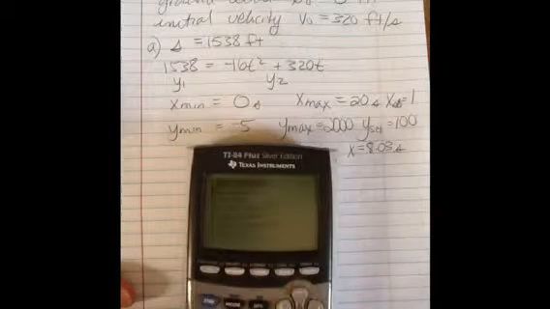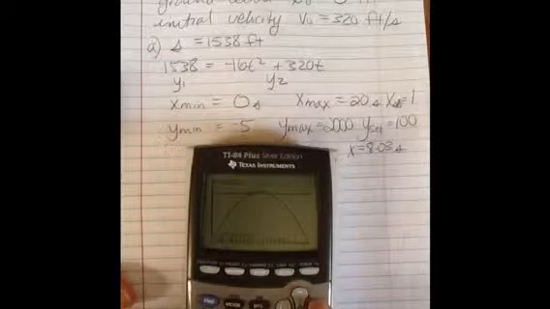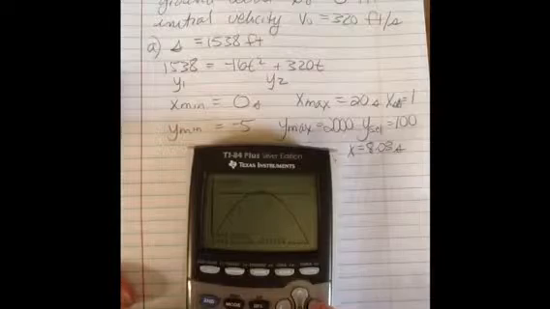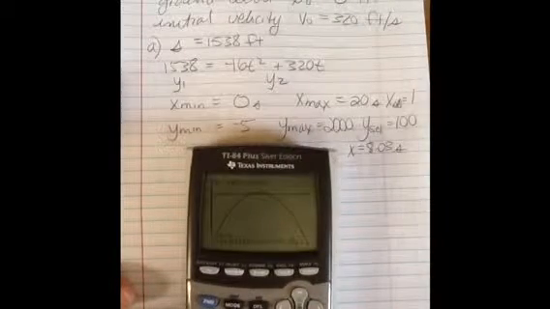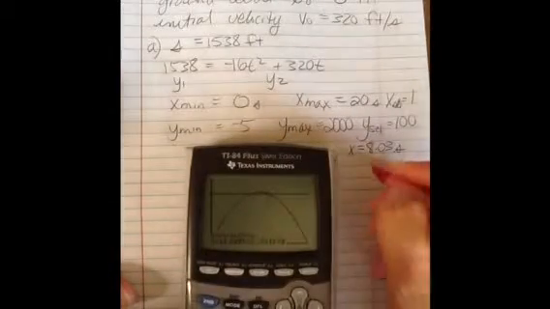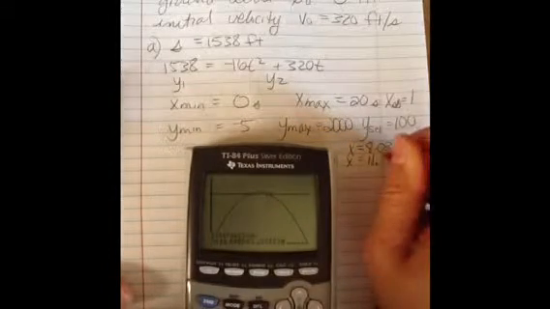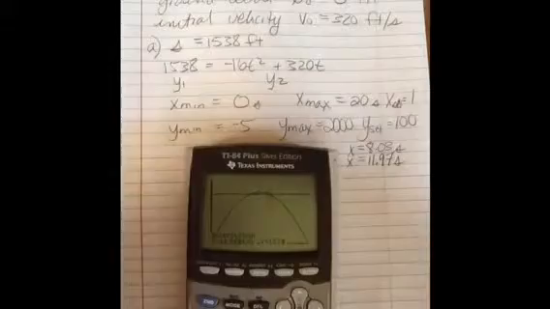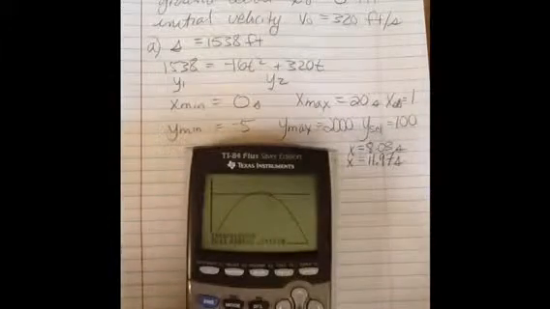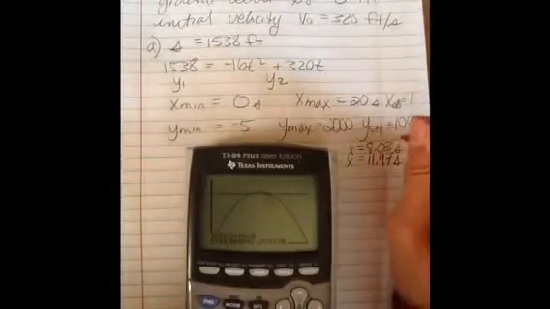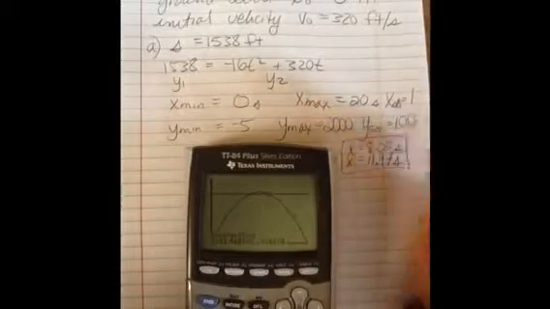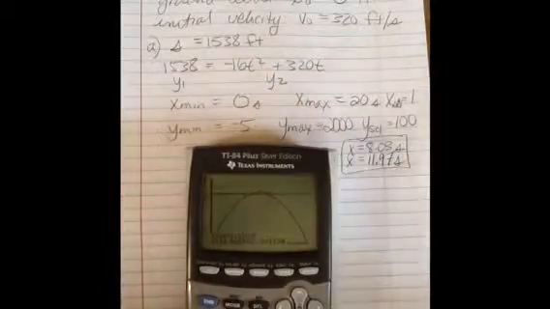Let's find the second intersection point. I have to get closer to it. Yes. My second intersection point is 11.97 seconds. So those aren't nice integers, but that is when it will be exactly 1538 feet.